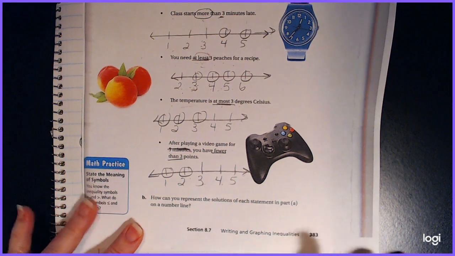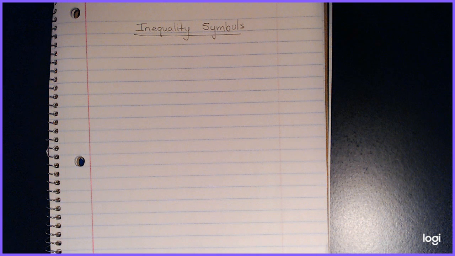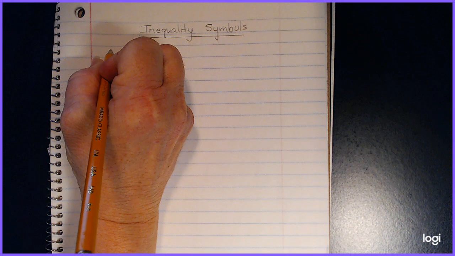So what I'd like for you to do is on your piece of paper, let's talk about what an inequality is. If you would go ahead and write in your notebook, inequality symbols. Write those words, and we're going to look at what the inequality symbols are. You probably already know all of them. The first symbol we're going to put in our notes is this one here.